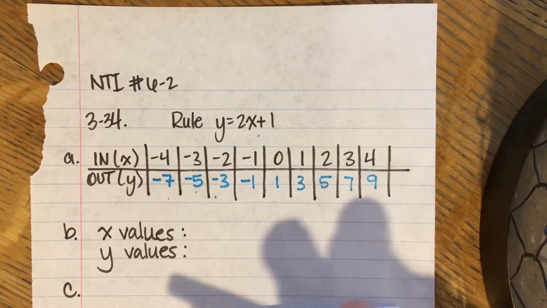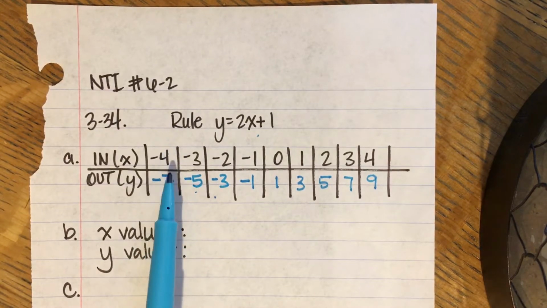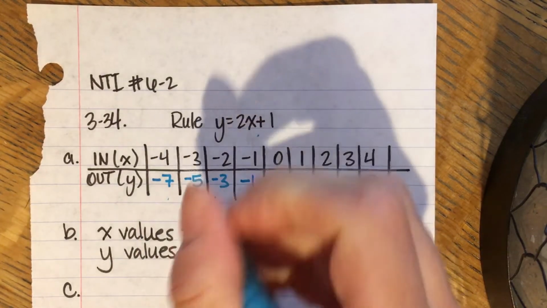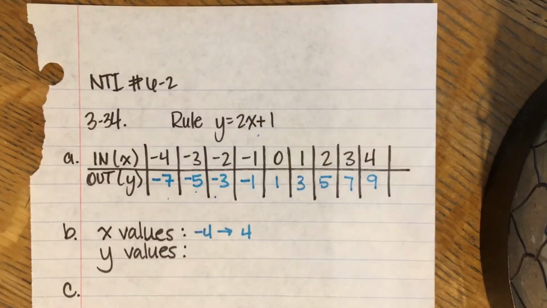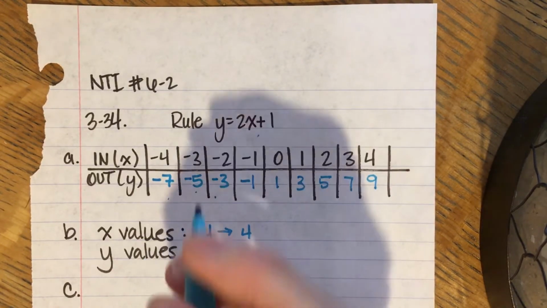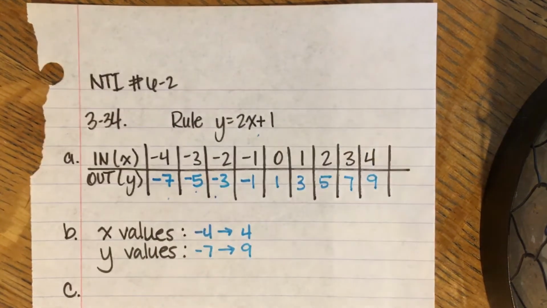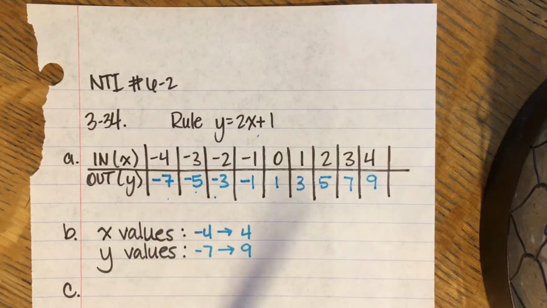Now, they wanted us to determine what are the greatest and smallest x values, what are the greatest and smallest y values. So if you look at your table, here's the smallest x value. It goes from -4 all the way up to a +4. My y values go from a -7 all the way up to a +9. So when I get ready to draw my x-axis and my y-axis, I need to number them accordingly to what I have right here so that it fits all the values in my table.